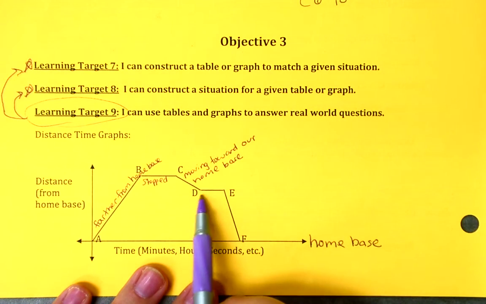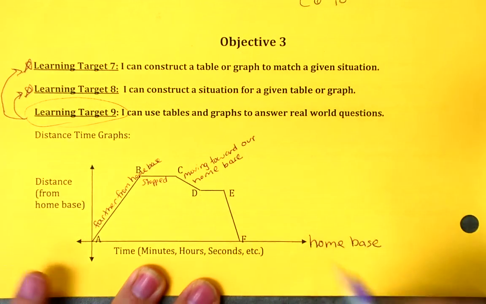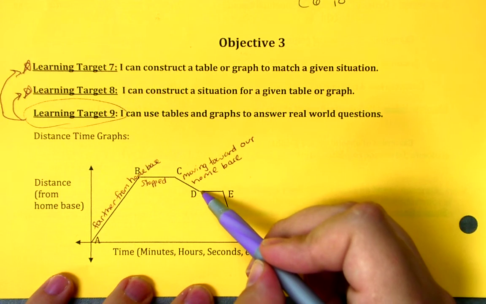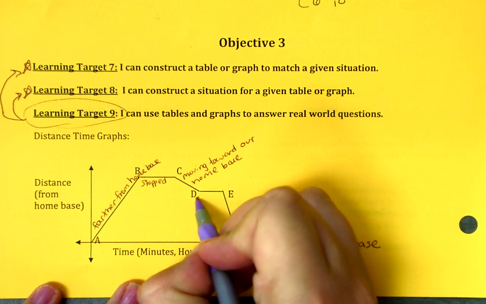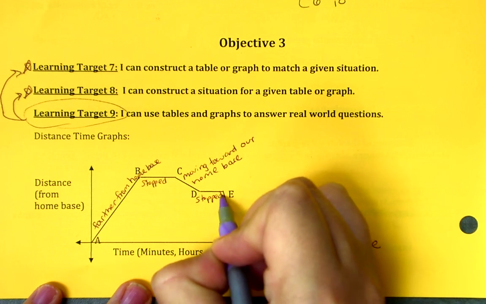And now from D to E, we are stopped again. Our distance isn't getting any farther away or getting any closer to home base. So we're going to say stopped right there.